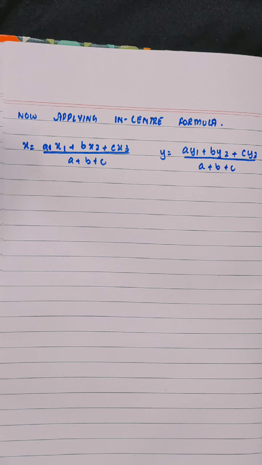Now applying incenter formula, x is equals to ax1 plus bx2 plus cx3 divided by a plus b plus c and y is equals to ay1 plus by2 plus cy3 divided by a plus b plus c.